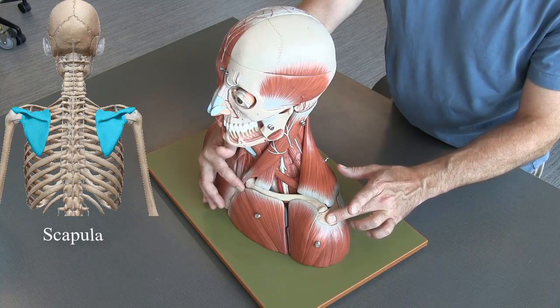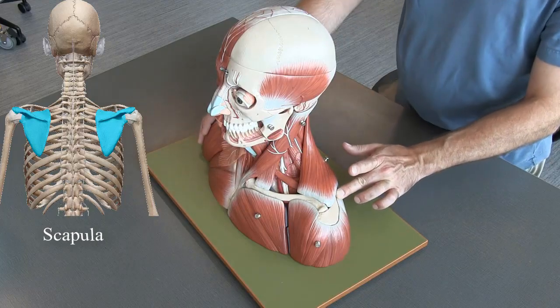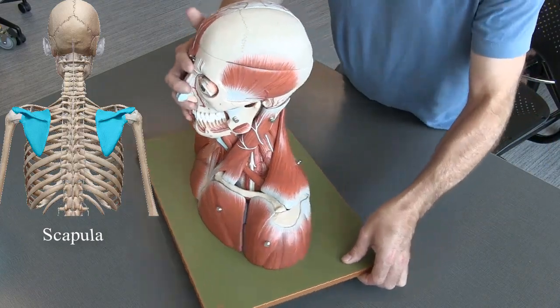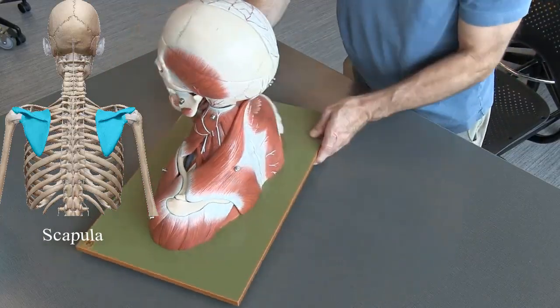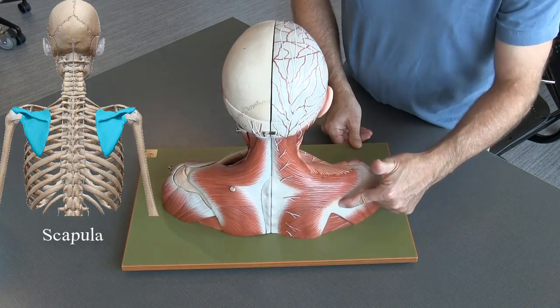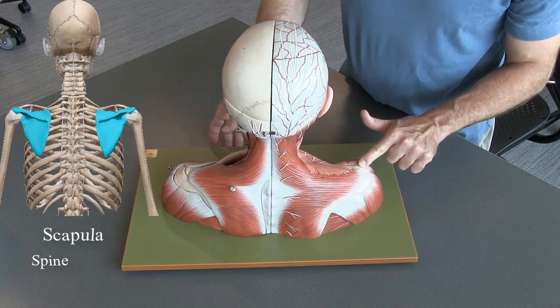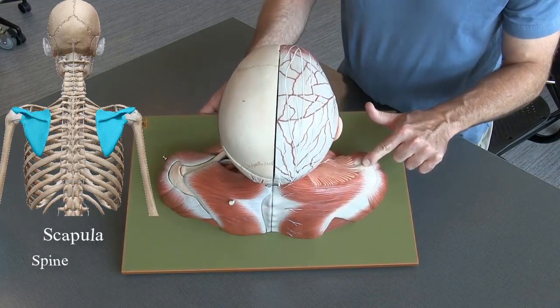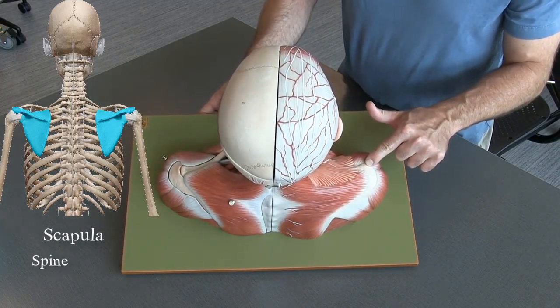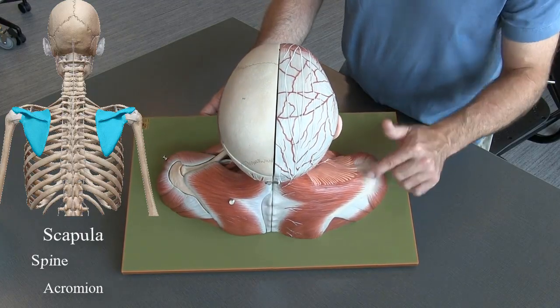So out here we see the scapula. And I'm just going to rotate this model around. And here we can actually see a prominent marker of the scapula. So this is called the spine of the scapula. And this would come all the way out to this portion of the scapula that reaches out to the clavicle, called the acromion, right there.